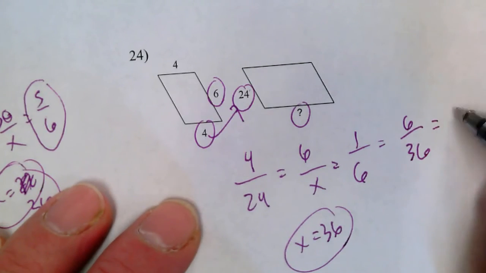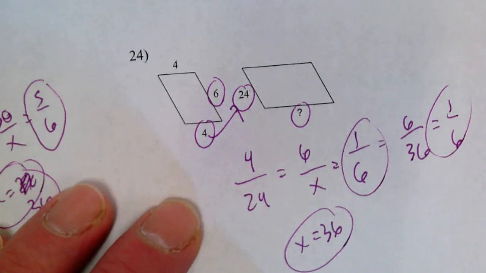So let's divide both of these by 6. We get 1 over 6. So all the same. All good. x is 36.